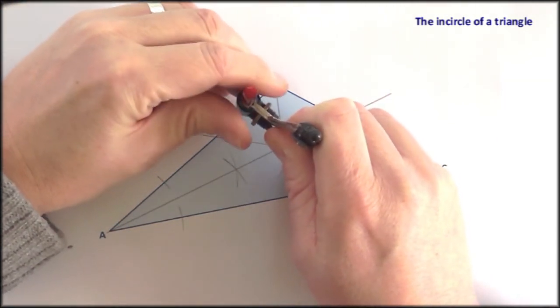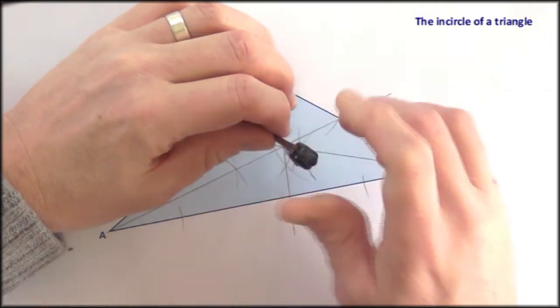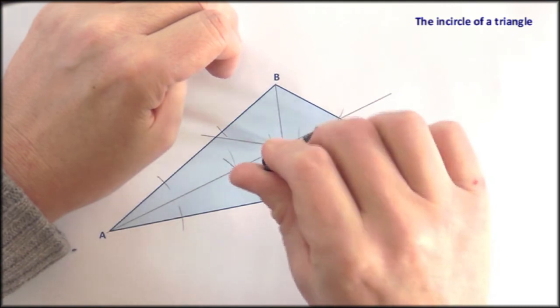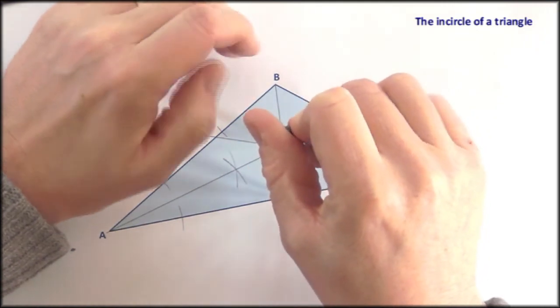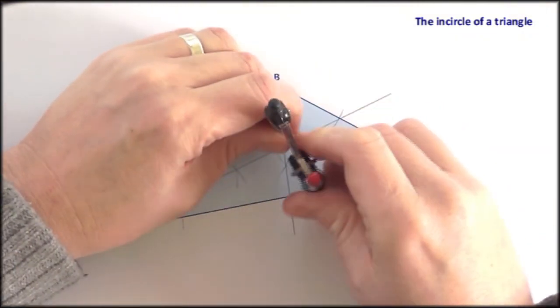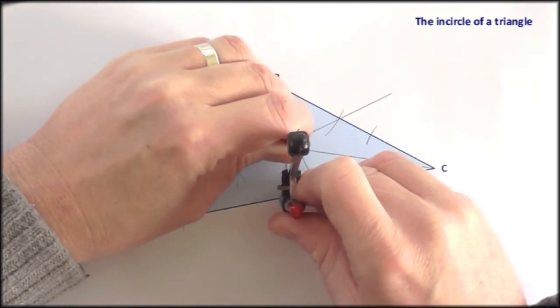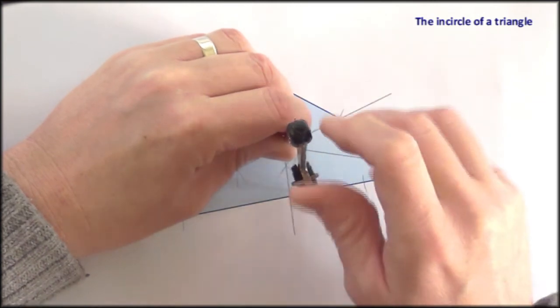Okay, that looks about right. And I'm just going to check it against the other two sides. That looks like it's come out slightly from the triangle, and that's a little bit outside. So I'm just going to reduce the radius very slightly. Okay, that looks a bit better.